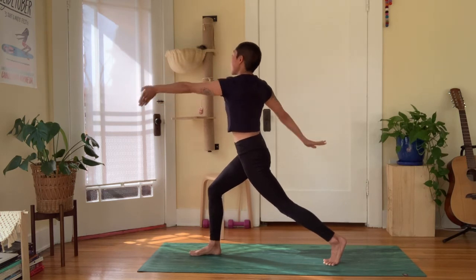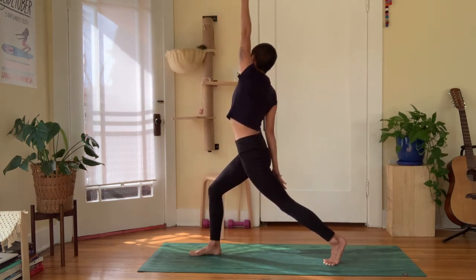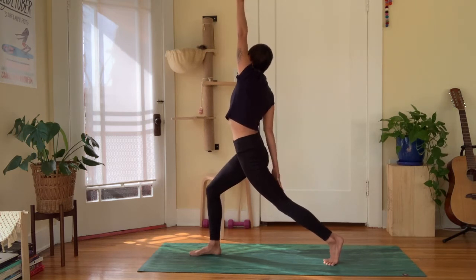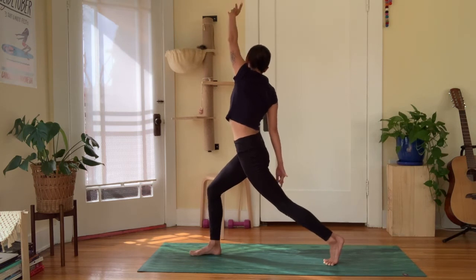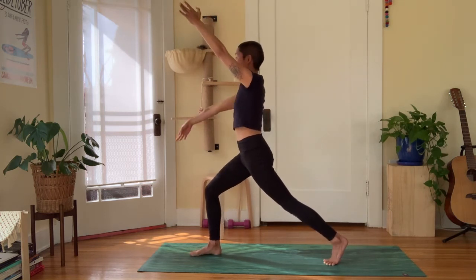Stay or go to exalted with left arm up. Right hand can lightly touch left thigh or go to the sacrum. Steady gaze. Okay, let's meet in crescent. Return to center, arms overhead.